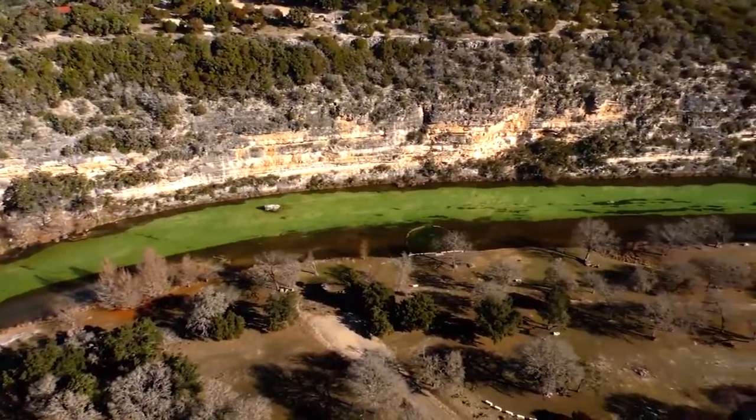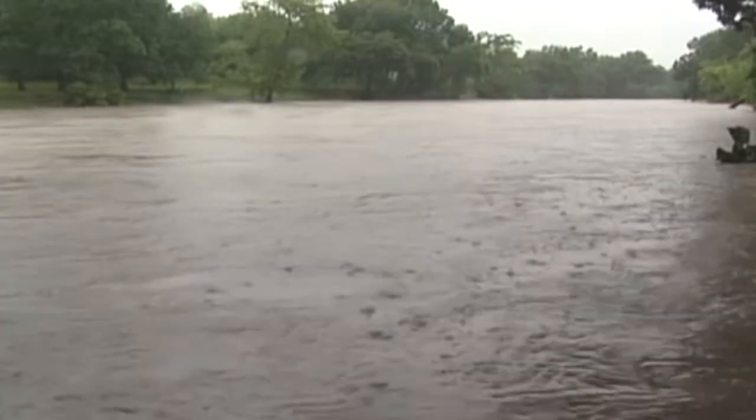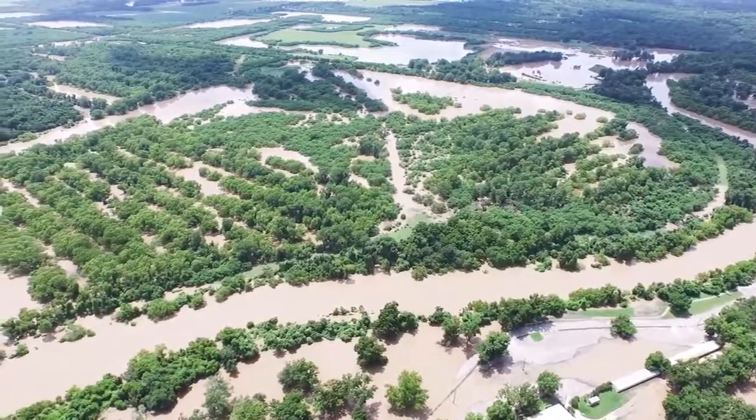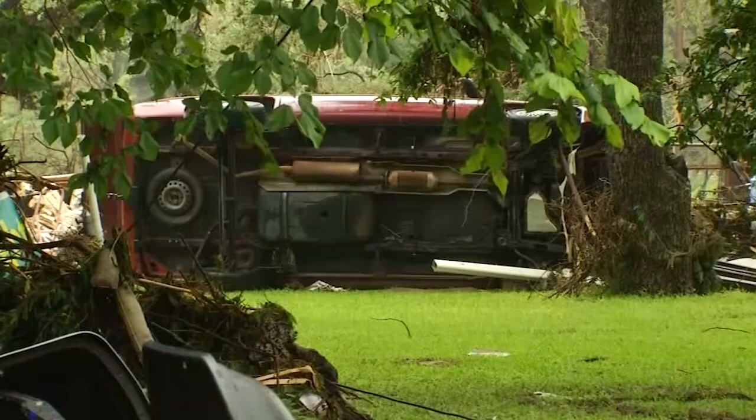When we come back, the simple feature that's behind our massive rainfalls and what the Guadalupe did that left forecasters shaking their heads.